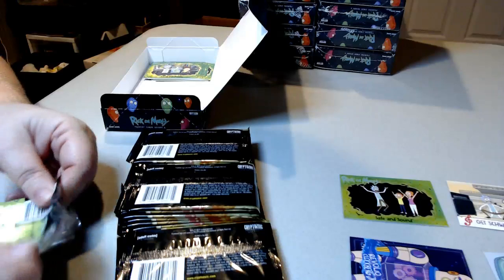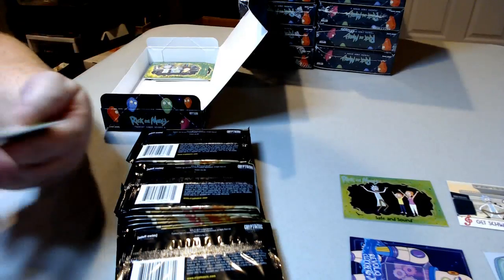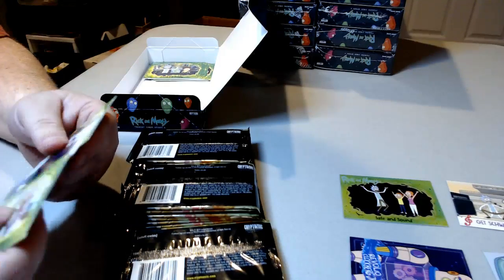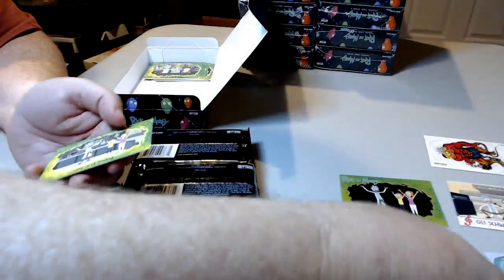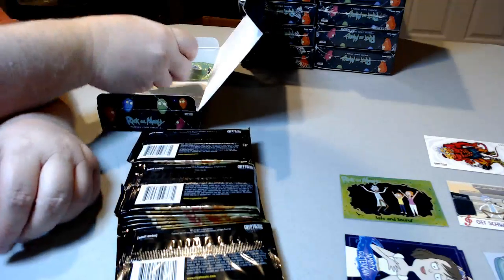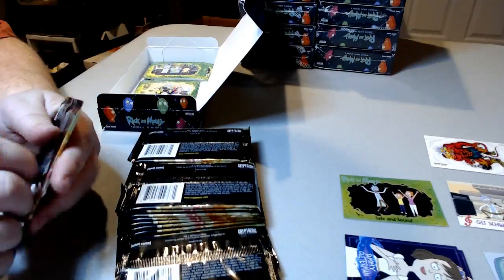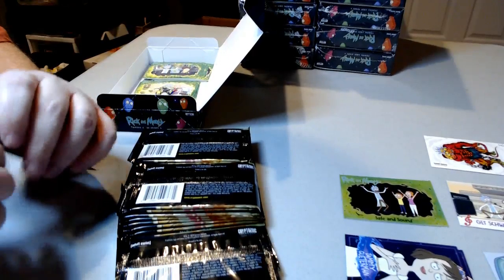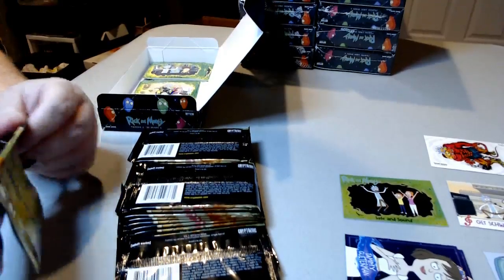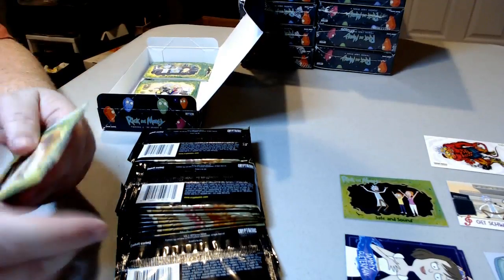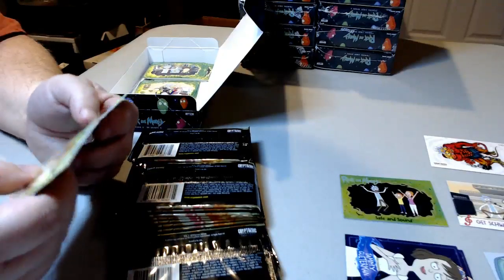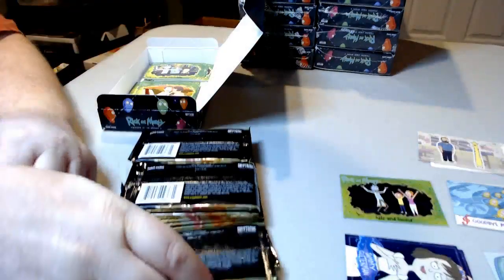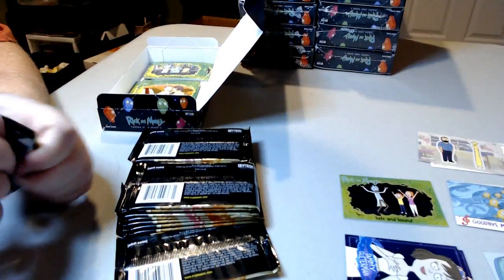But anyway, printing plates, autographs, sketches, and star powers. And that should be everything, the bigger hits. So we can try and blow through this as quickly as possible.